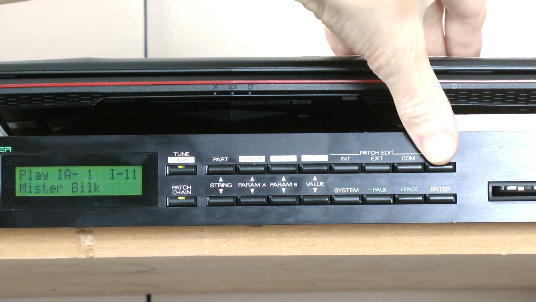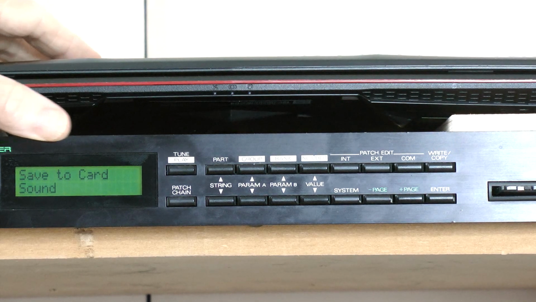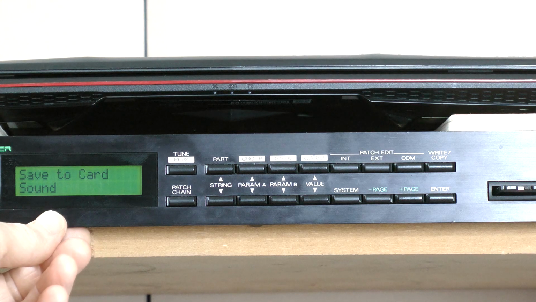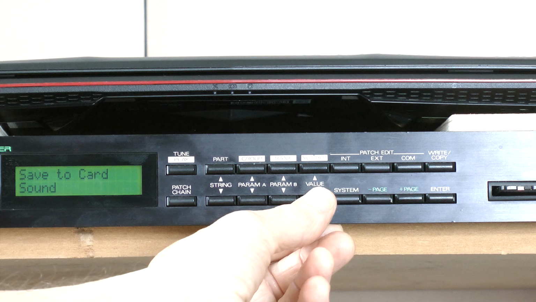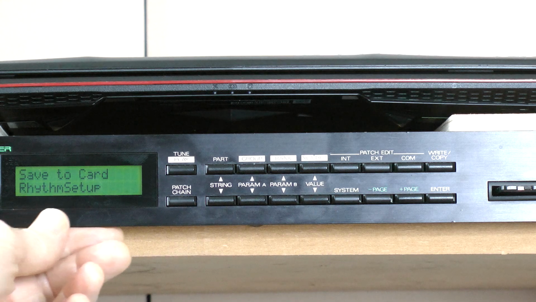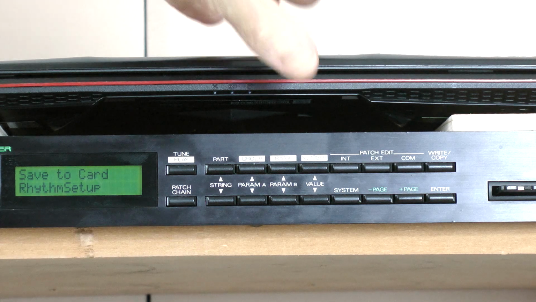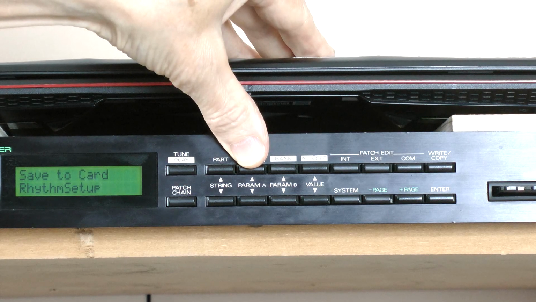Press the right copy button once. The screen will show you Save to Card. The bottom line will show you what it is asking you to save. To find the correct section, use the value or number buttons to scroll up or down until you find the part you wish to save. You can also use the bank and parameter B buttons and the group and parameter A buttons, which are also used for the same functions.